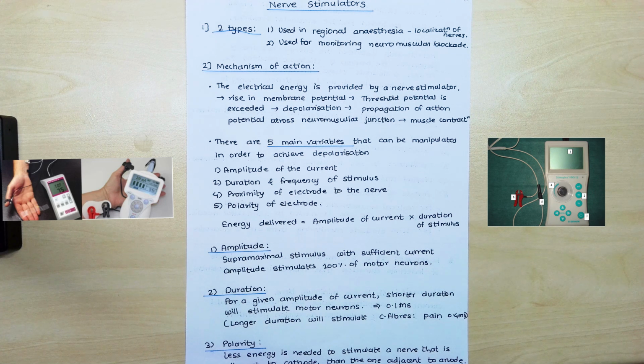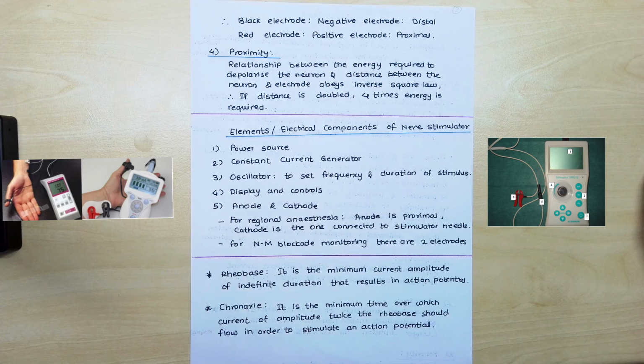Polarity. Less energy is needed to stimulate a nerve that is adjacent to the cathode than one that is adjacent to the anode. Therefore, the negative terminal, that is the cathode, is connected closest to the target nerve or stimulator needle. Therefore, the black electrode, that is the negative electrode, is placed distally, and the red electrode, that is the positive electrode, is placed proximally.